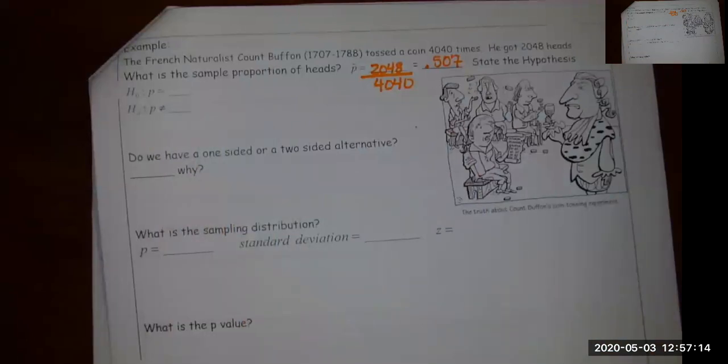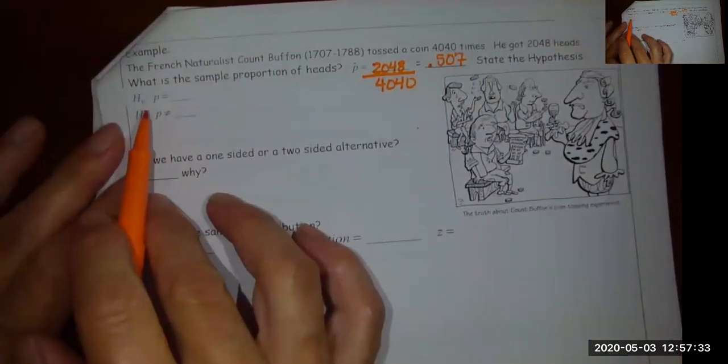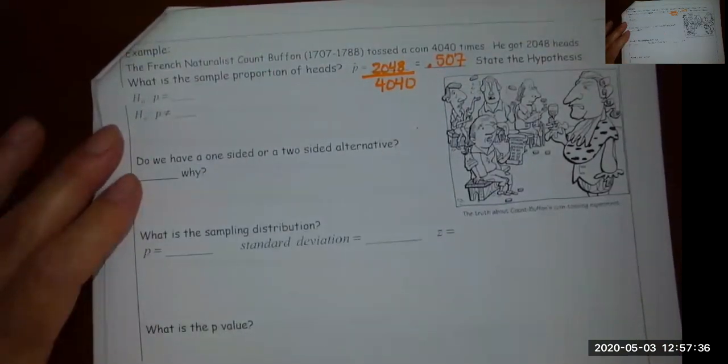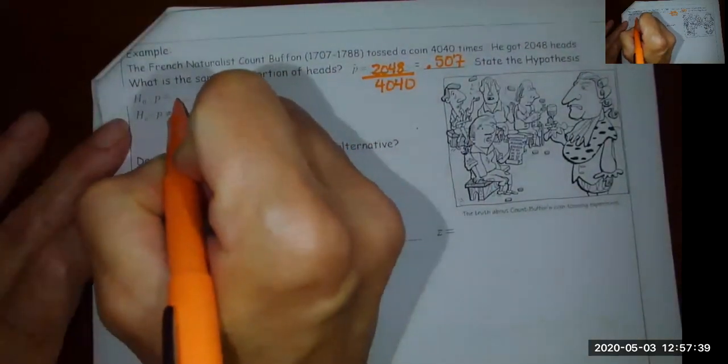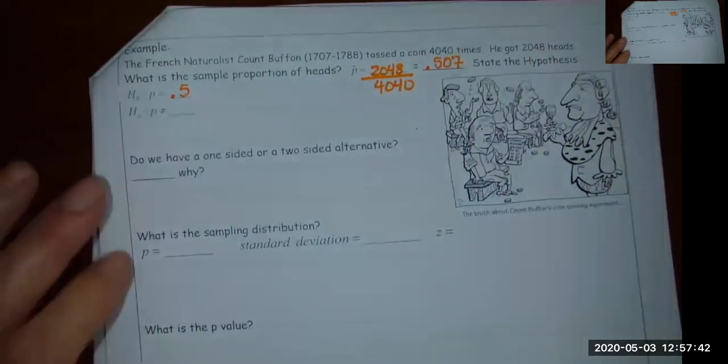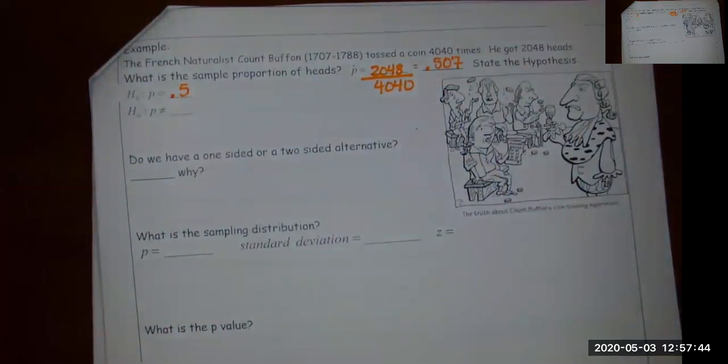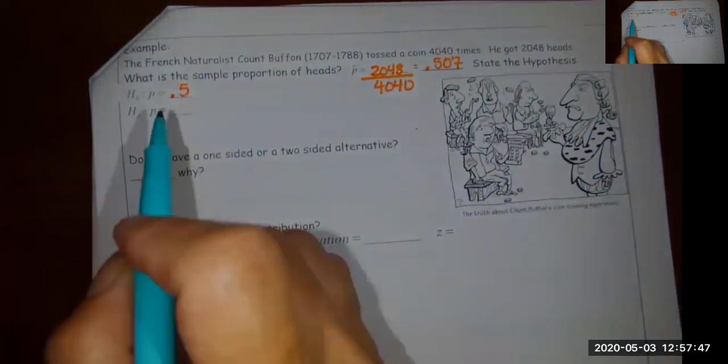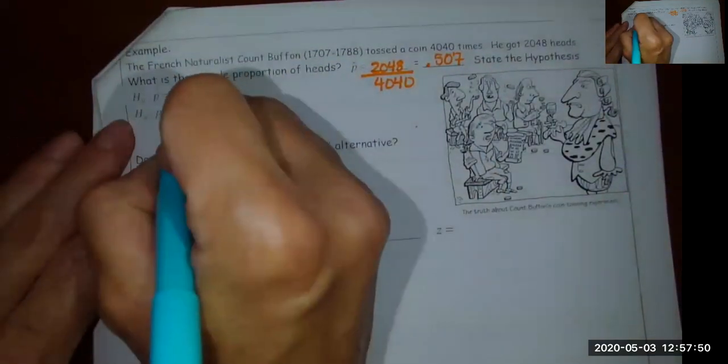So maybe he wants to test this coin. We could do this with a fixed coin, a coin that's not balanced, a fixed coin or a bad coin. Anyway, so what is H naught here? Well, when we flip a coin, we would expect the proportion to be 0.5, right? You should get heads half the time and tails half the time. H naught is p equals 0.5, H alternative is that it's not equal to 0.5.